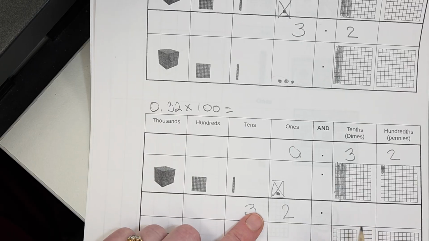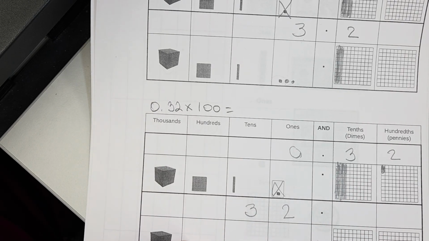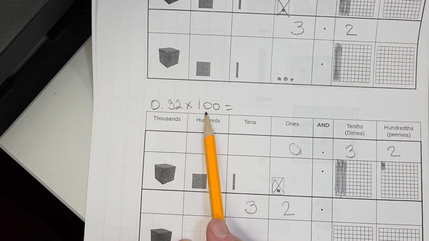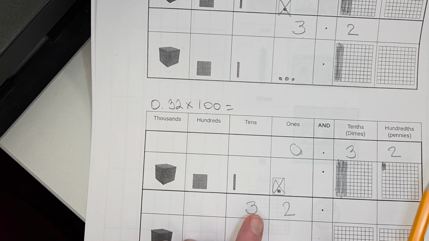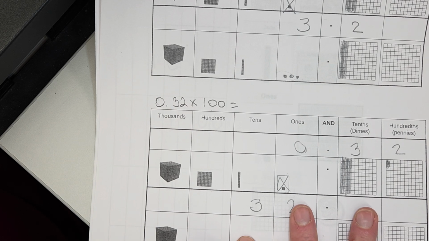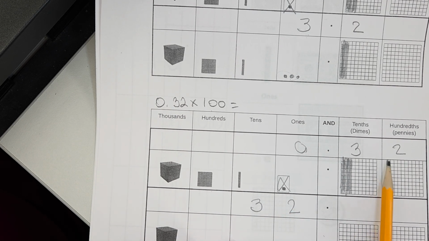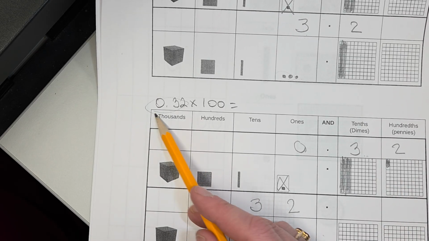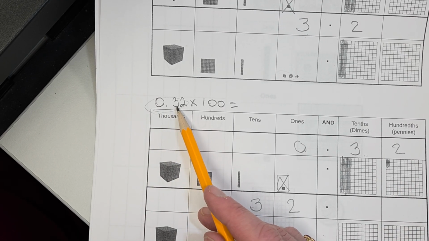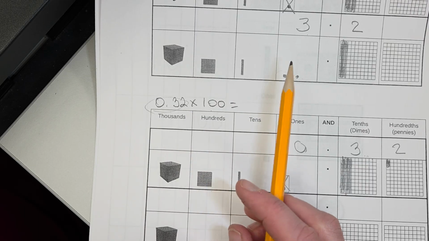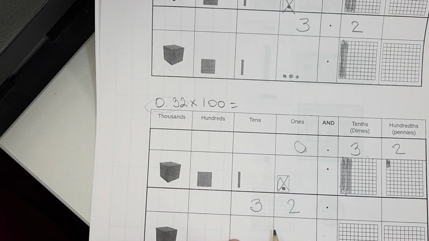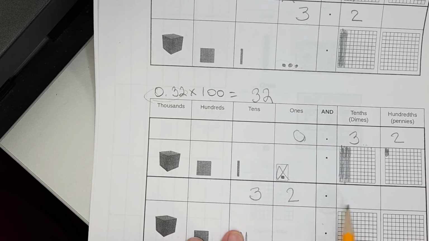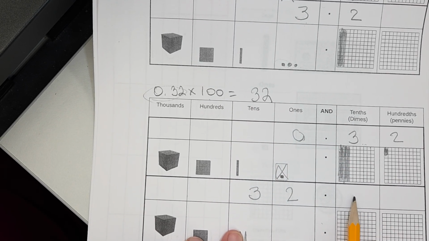Okay, and down here, 32 hundredths times 100, we're moving it over 2 place values because 100 is 2 sets of tens, right? So move it over 1, 2. Let's think of it this way. I have 32 cents and I give each friend 32. If I give 100 friends 32 cents, I will have given away $32. And we can put zeros.